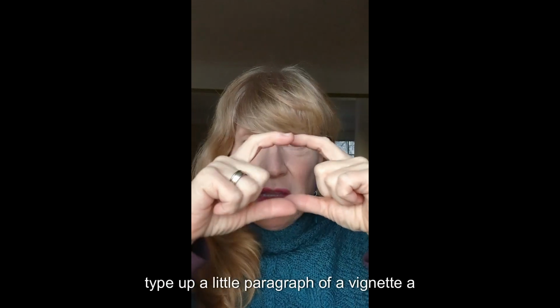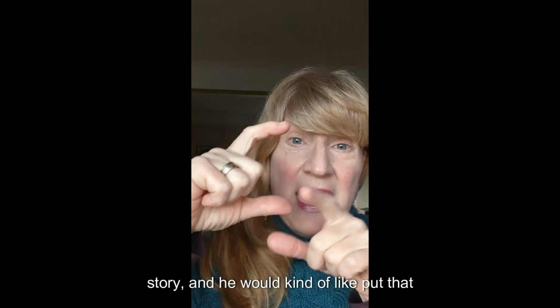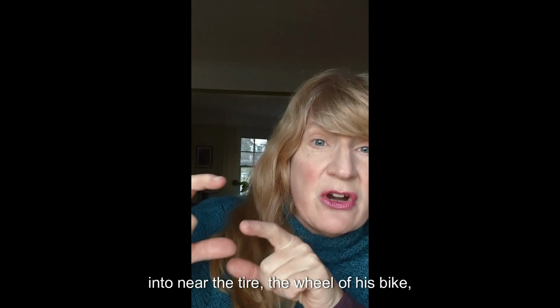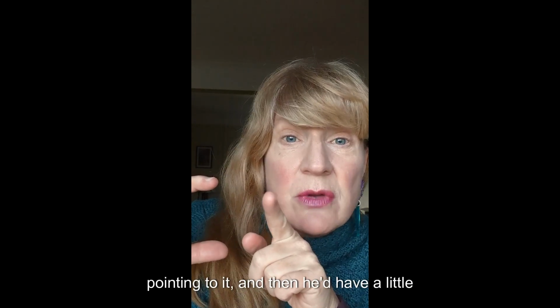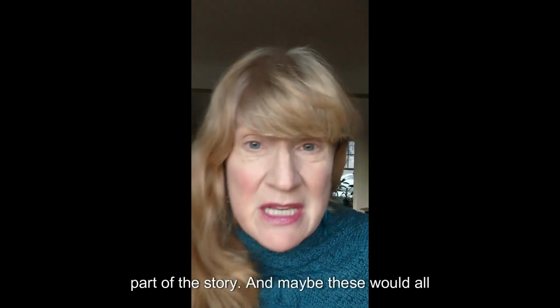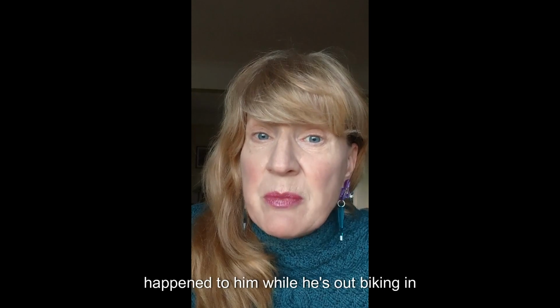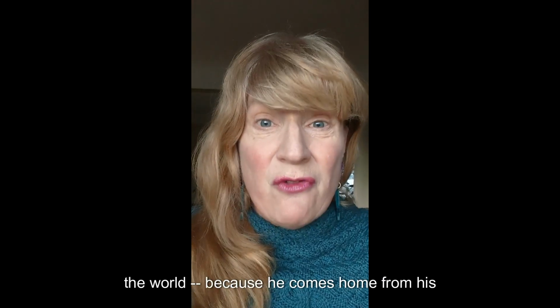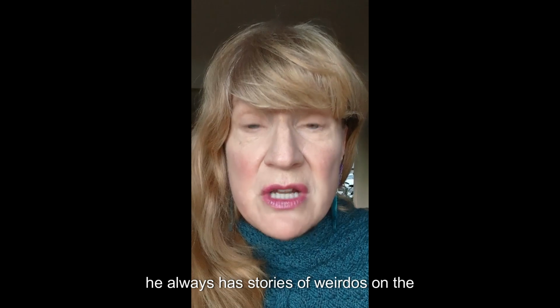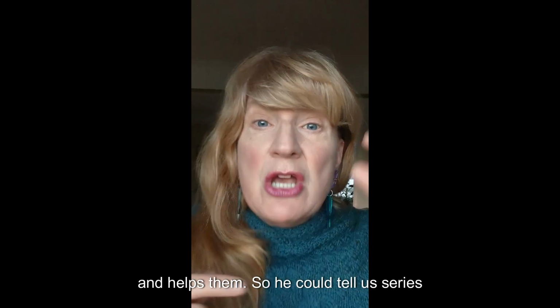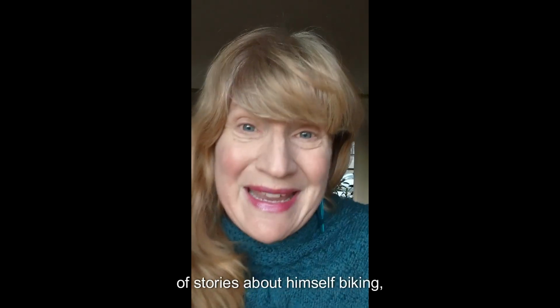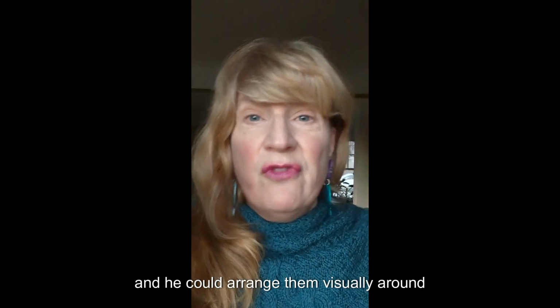And maybe he would type up a little paragraph of a vignette, a story, and put that near the tire, the wheel of his bike. And he would put an arrow pointing to it. And then he'd have a little part of the story. And maybe these would all be little vignettes of things that have happened to him while he's out biking in the world. Because he comes home from his daily commute and he always has stories of weirdos on the lake walk, or someone he comes across who needs help and he stops and helps them. So he could tell a series of stories about himself biking. And he could arrange them visually around the physical visual of his bike.